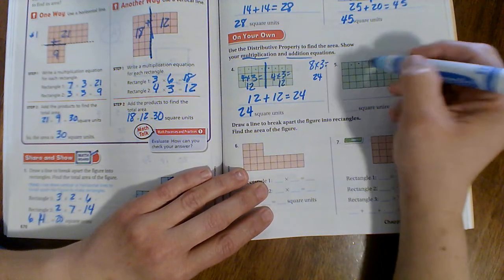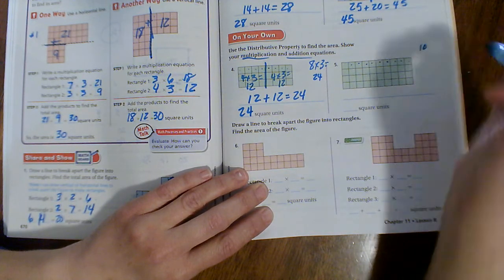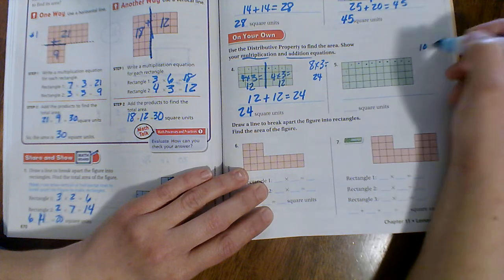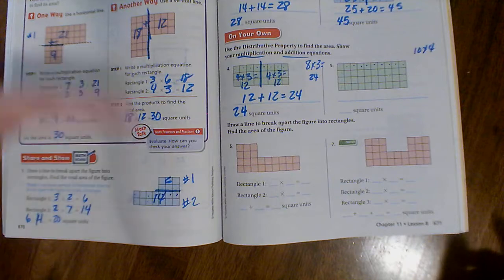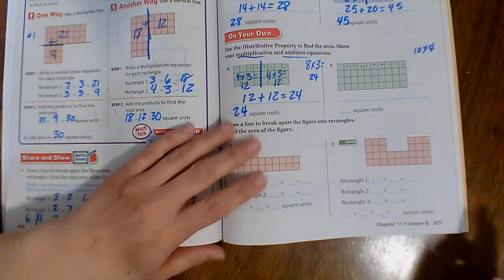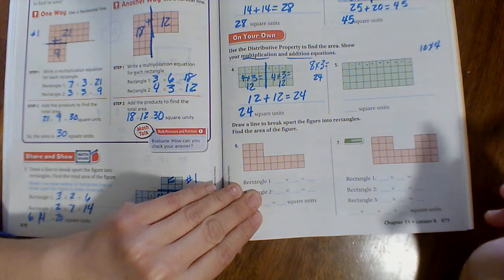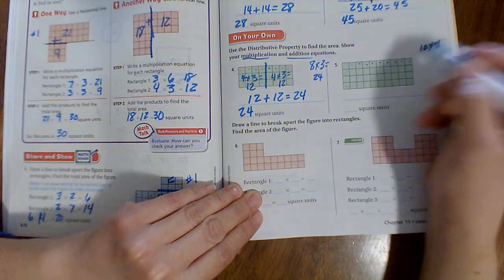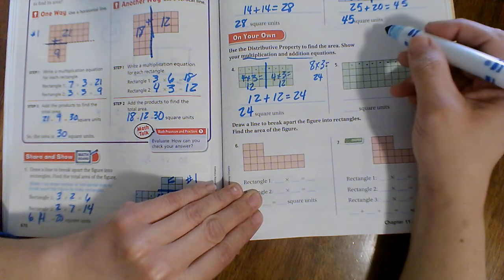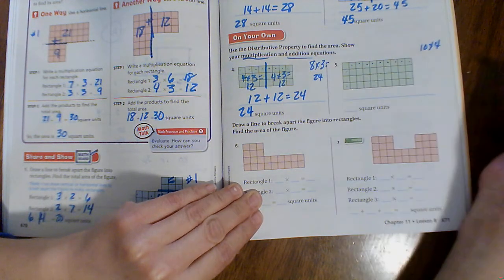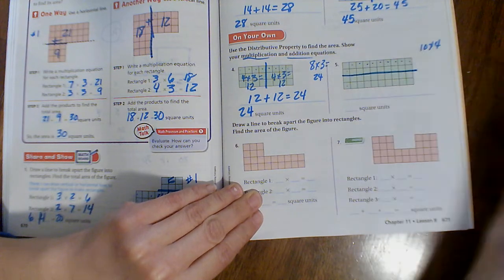1, 2, 3, 4, 5, 6, 7, 8, 9, 10. Ooh, nice. 1, 2, 3, 4. Well, we're so good. We know what 10 times 4 is, but we have to practice, because when we get down here, you've got to be able to break it apart. So let's look at this. Since we did it vertically last time, let's do it horizontally this time. I'm going to go right down the middle.